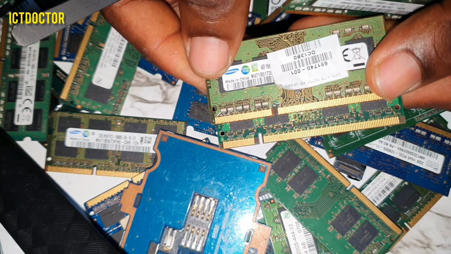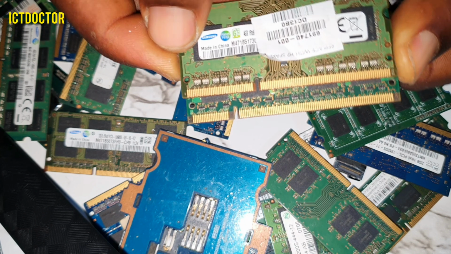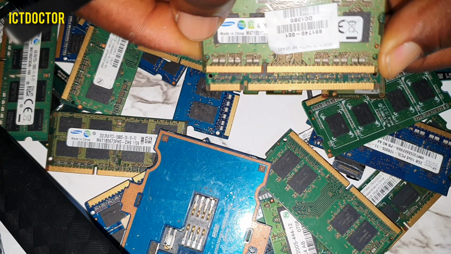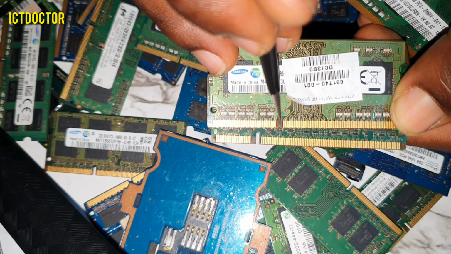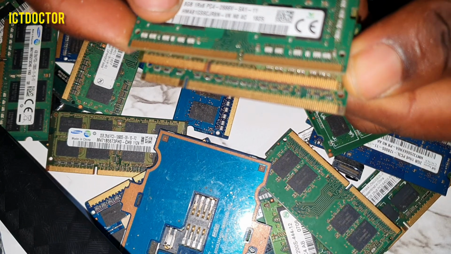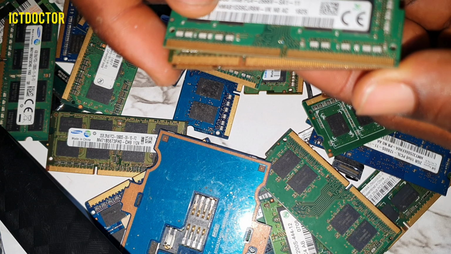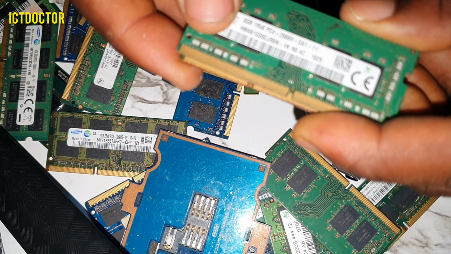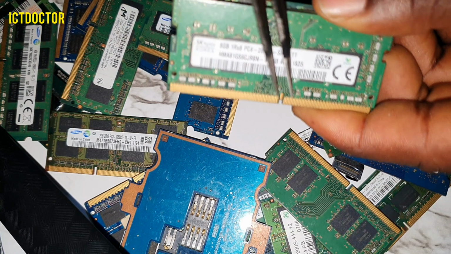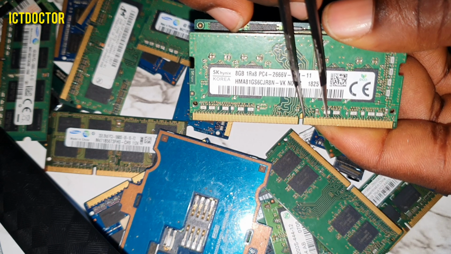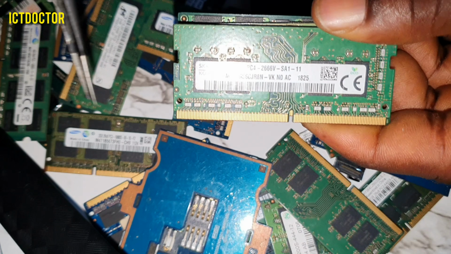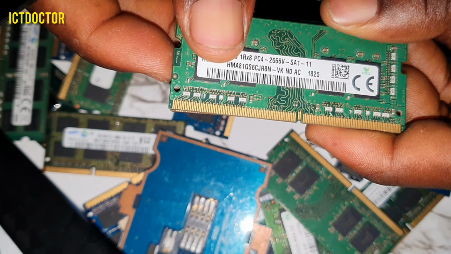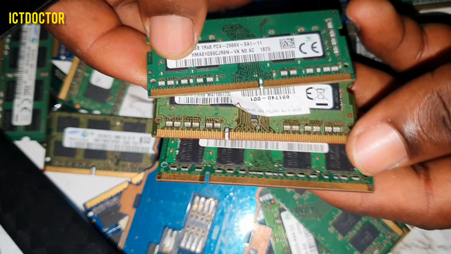See the differences. These RAMs are placed in the same shape. Can you see that? The opening of PC2 RAM is closer to the edge. PC3 RAM comes here. Now PC4 RAM goes a bit distant, seems like the opening is at the center. Look at it now, it looks like it's at the center. Then PC5 comes like here. Did you get the differences here? So this is just the simple way to identify the RAM type.